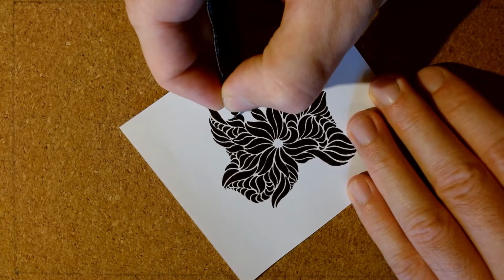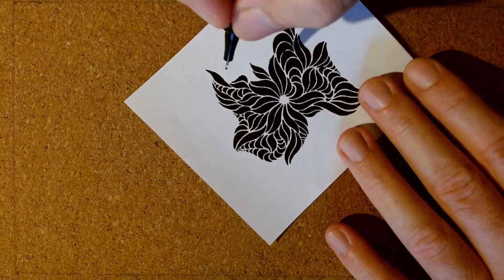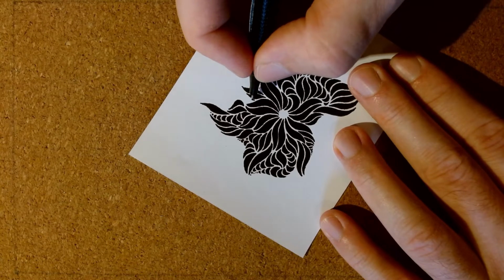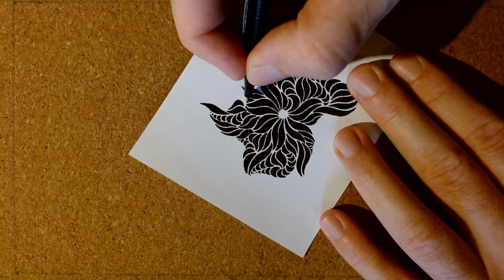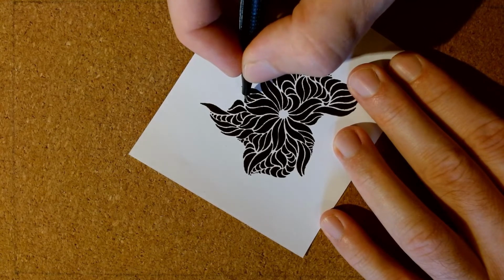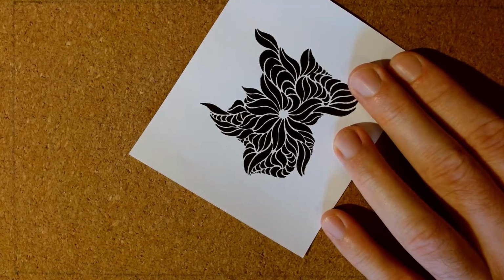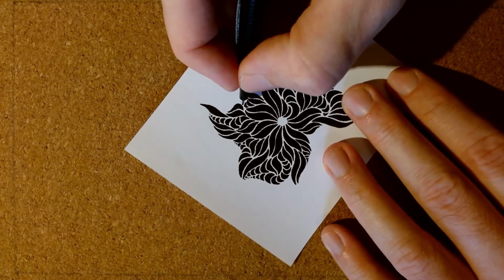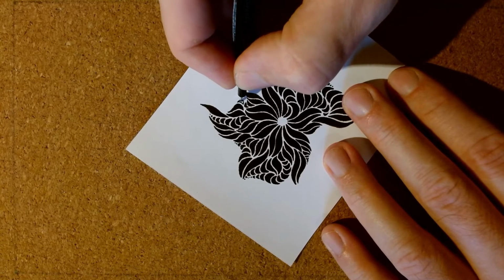I really need to practice drawing something that actually resembles something that exists in our reality. Okay, and let's lead this one into the other one.